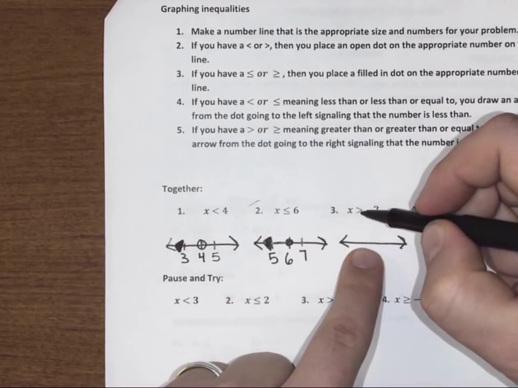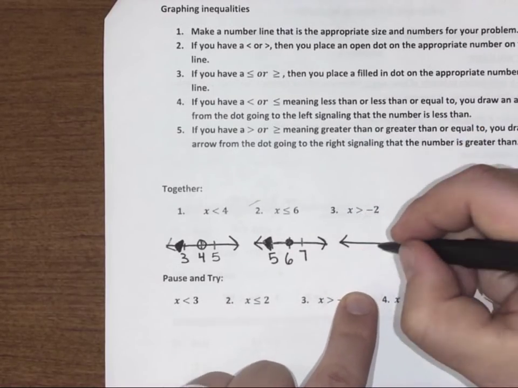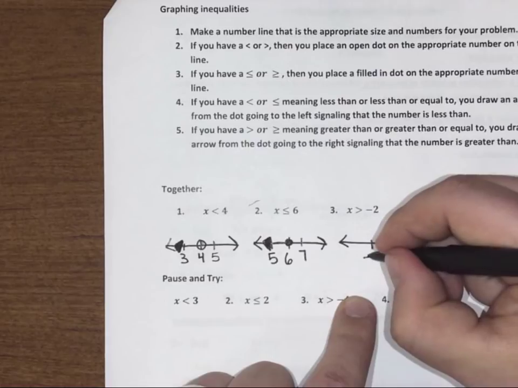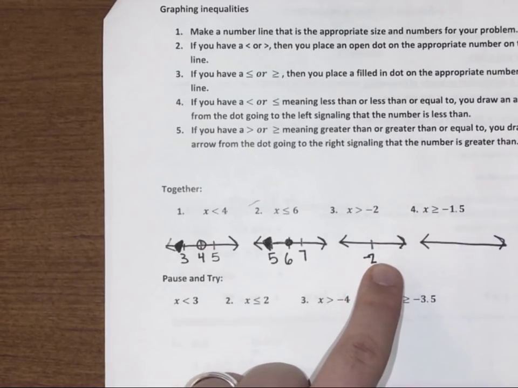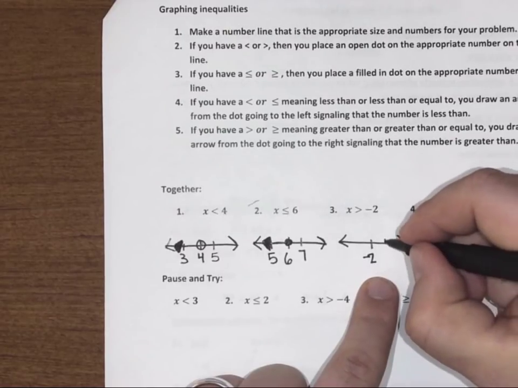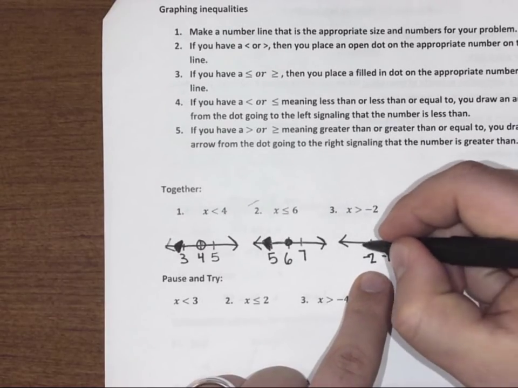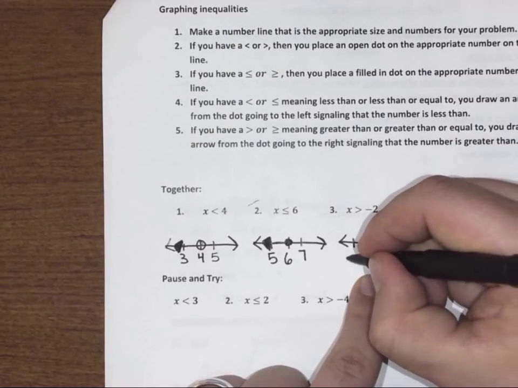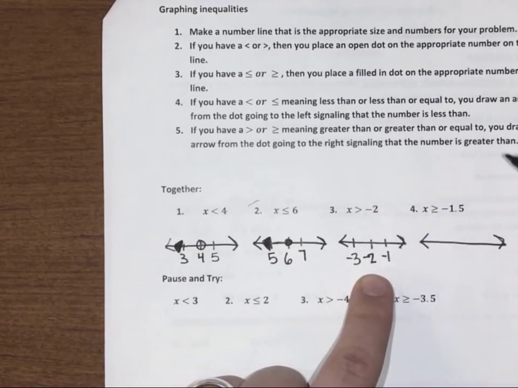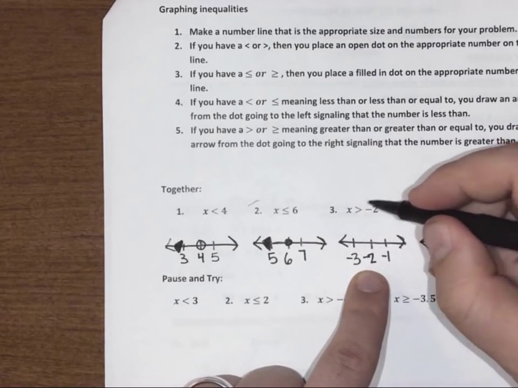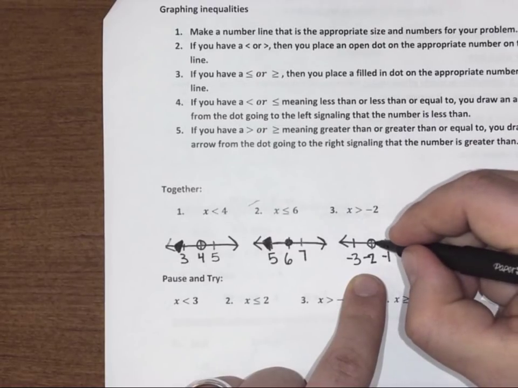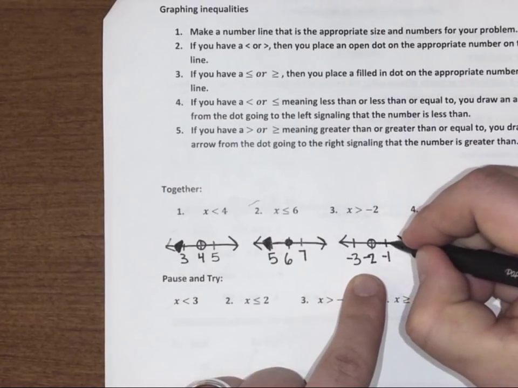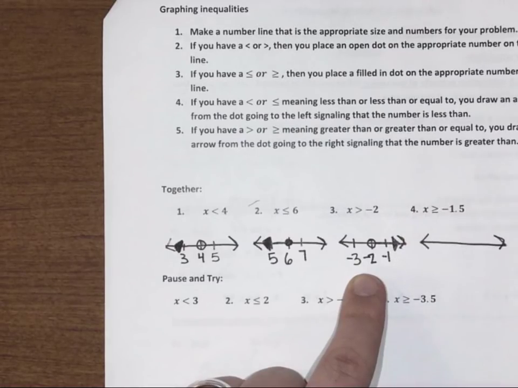If I have x is greater than -2, so -2 on my number line, to the right of -2 would be -1. To the left of -2 would be -3. So on -2, it says greater than, so I would have an open circle, and my arrow would go to the right, signaling that it is greater than the number -2.